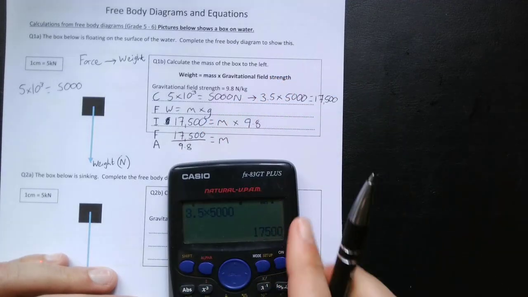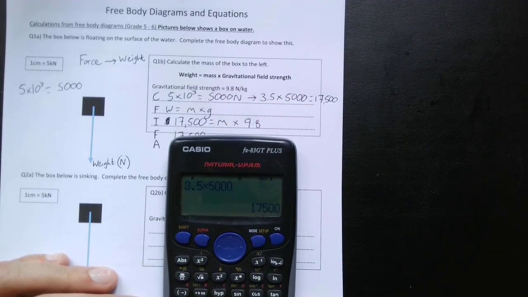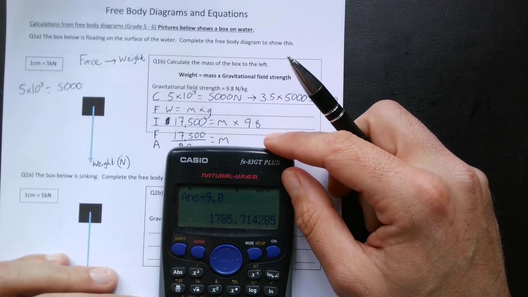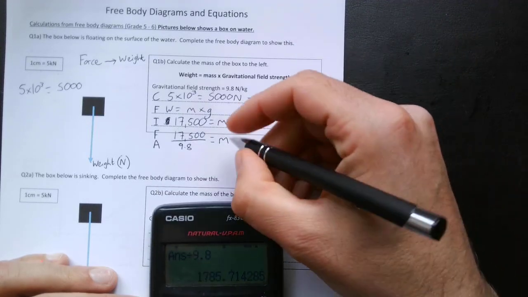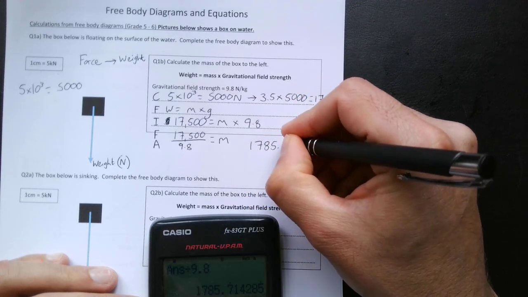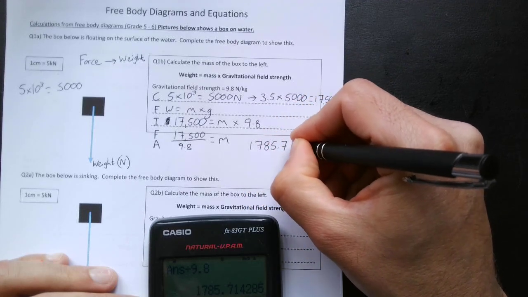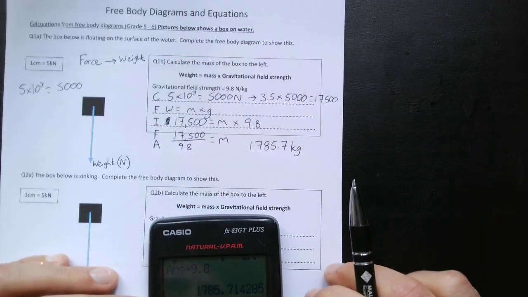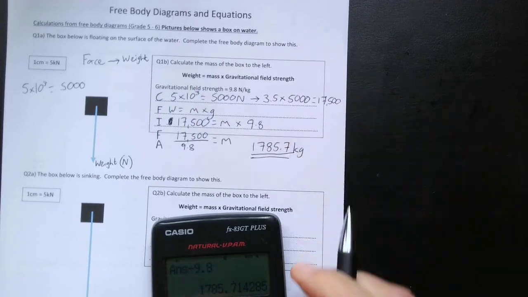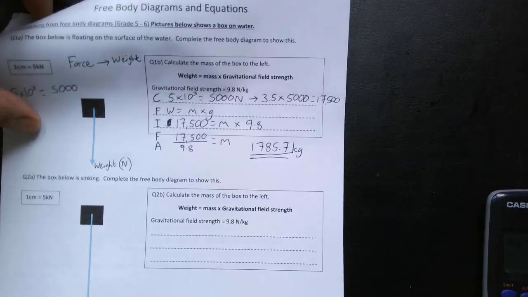So then if we just do that on the calculator, 17,500 divided by 9.8, that gives us 1,785.7. Okay, so our answer is 1785.7 kilograms because our mass is always measured in kilograms. That's our answer.